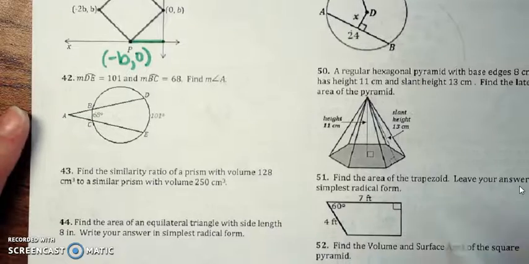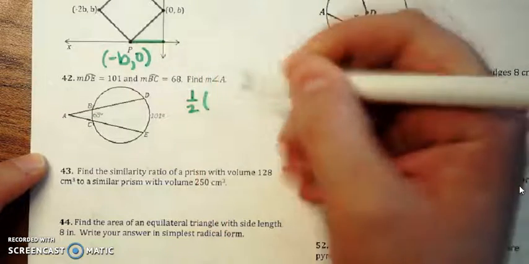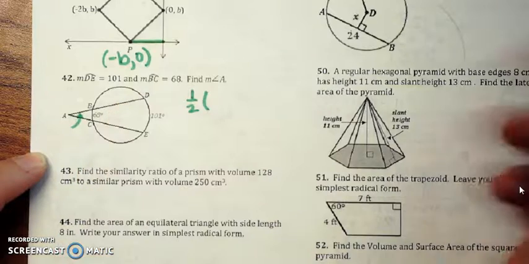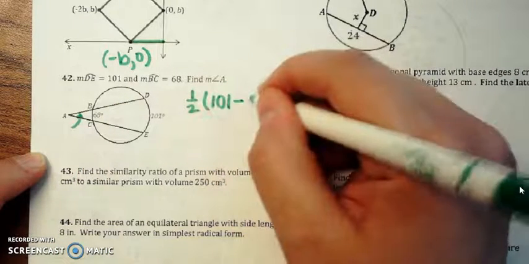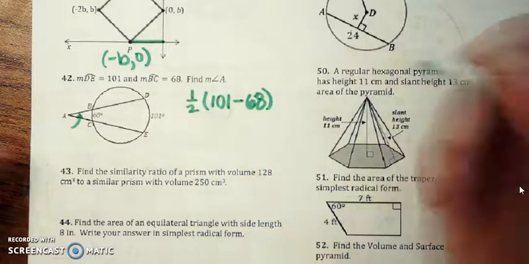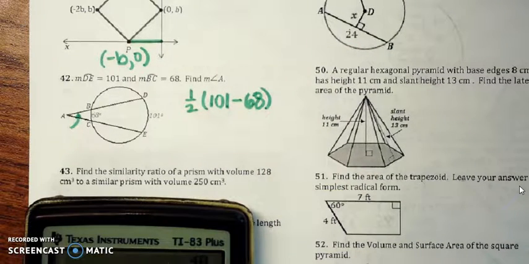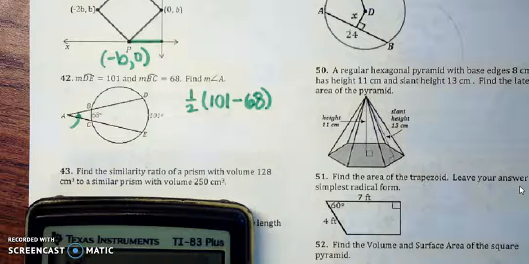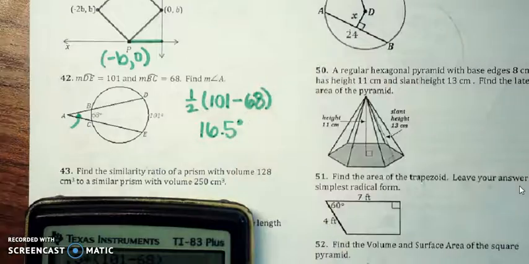All right, this is a formula on the formula sheet. This is 1/2 the difference of these two arcs. If you have an outside angle that we want, which is A here, you're going to do the difference of the two arcs. Make sure you put the larger number first, or you'll end up with a negative, which wouldn't make sense for an angle measure. So I'm going to do 1/2 times 101 minus 68, which is going to give me an angle measure of 16.5 degrees.